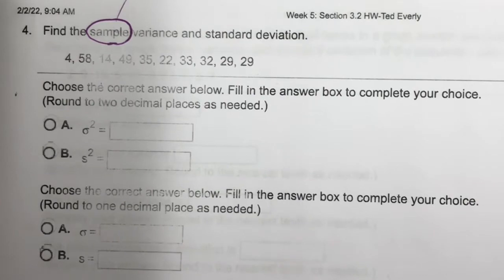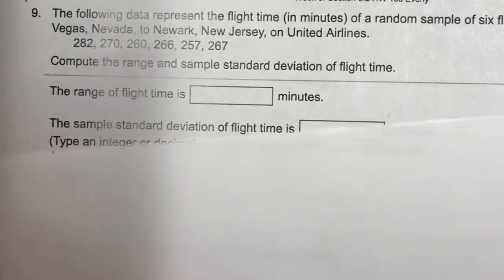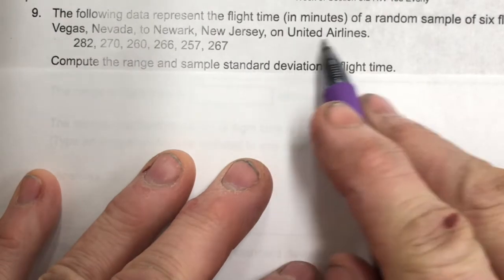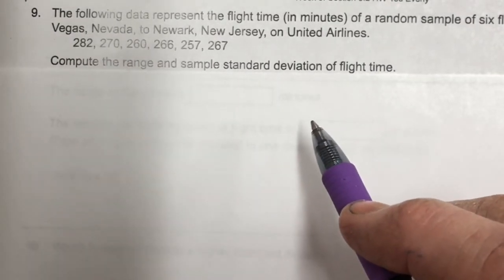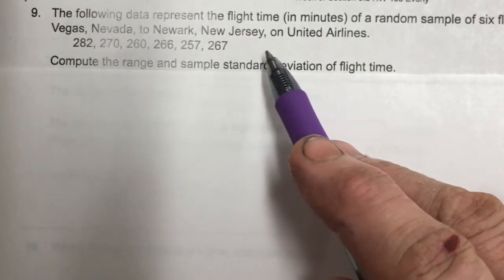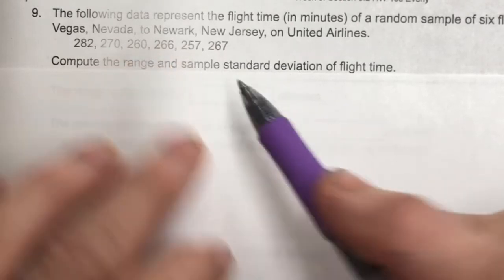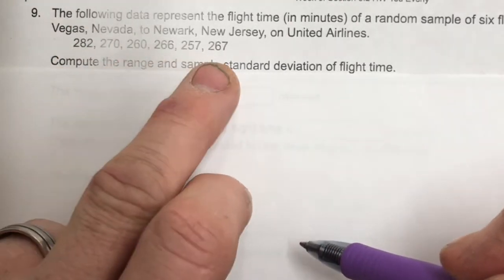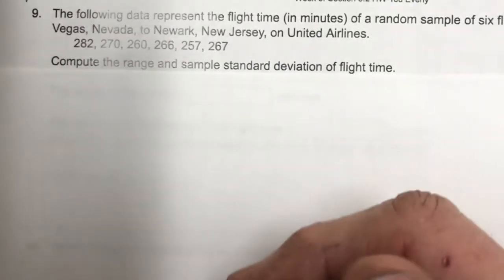We'll do one more, okay? Number 9 here. All right, the following data represents the flight time in minutes of a random sample of 6 flights from Las Vegas, Nevada to Newark, New Jersey on United Airlines. So here's 1, 2, 3, 4, 5, 6 different flights with their random times.